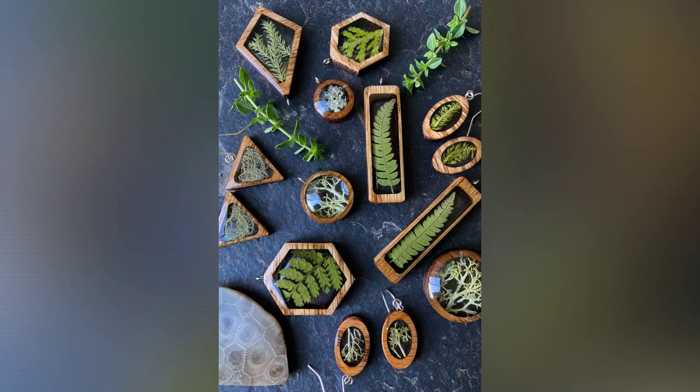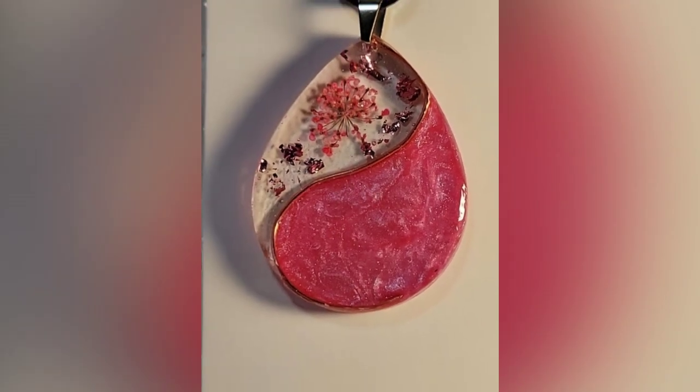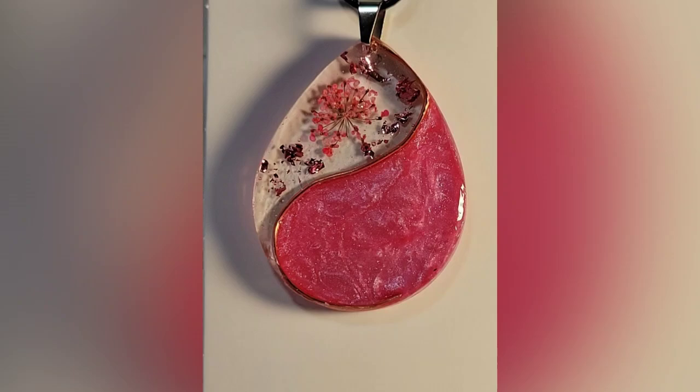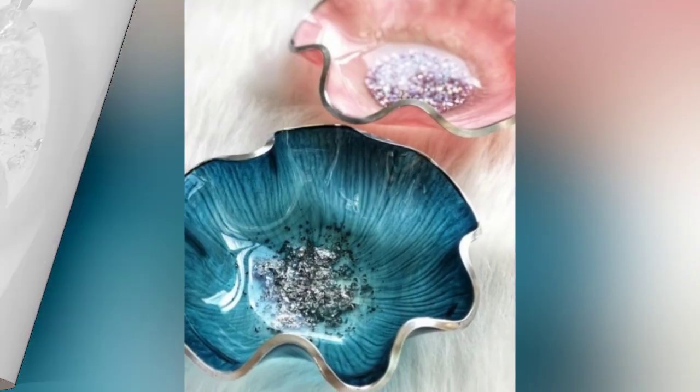Outdoor resin projects present the opportunity to blend durability with aesthetics. Design stepping stones that incorporate glow-in-the-dark aggregates and weatherproof pigments.